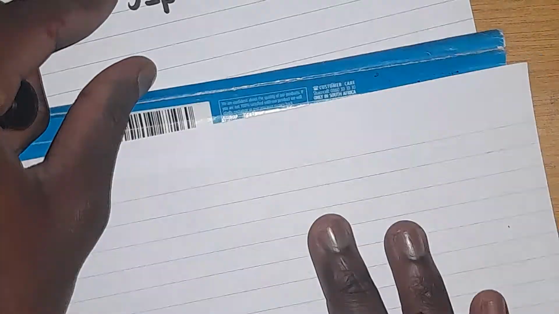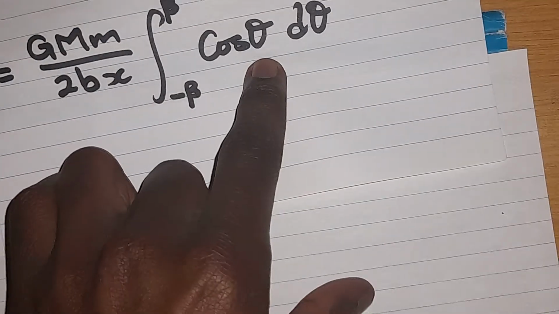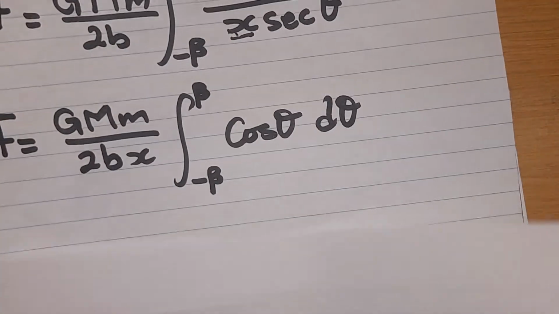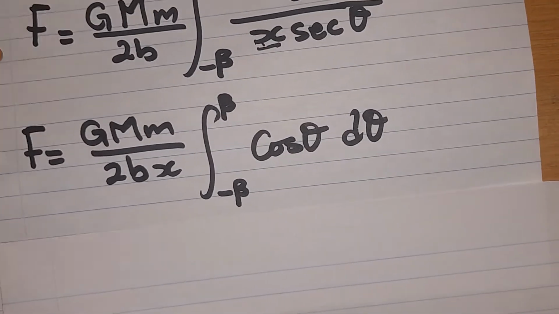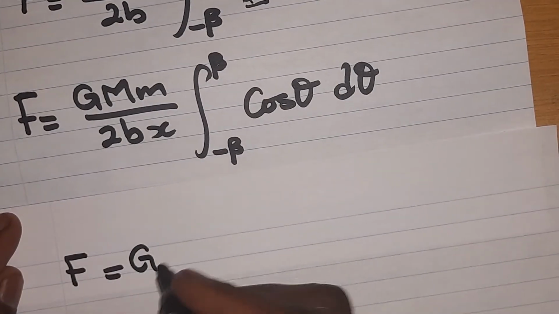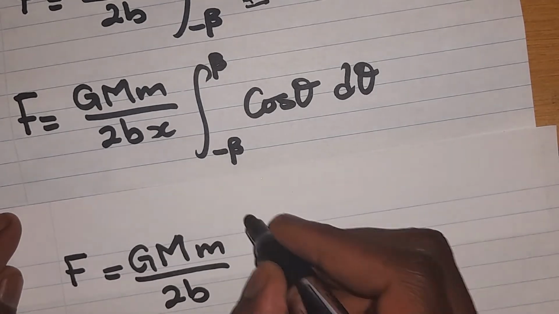Then from here, the integral of cos theta is sine theta, because the derivative of sine theta is positive cos, so the integral of positive cos is sine. Then we'll have F equal to G capital M small m all over 2b.